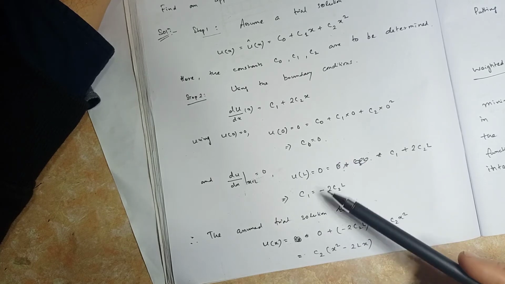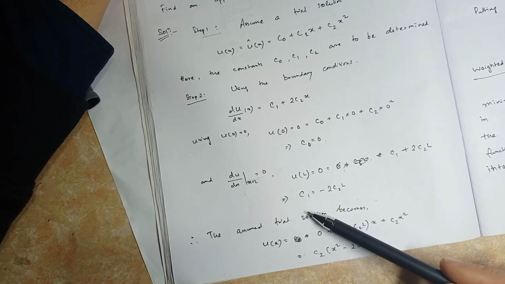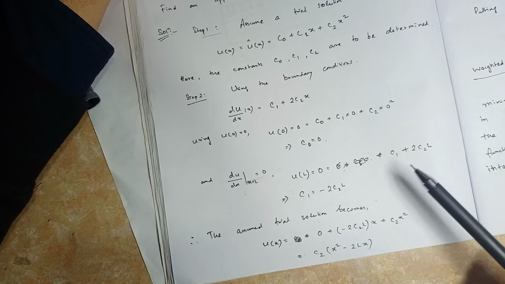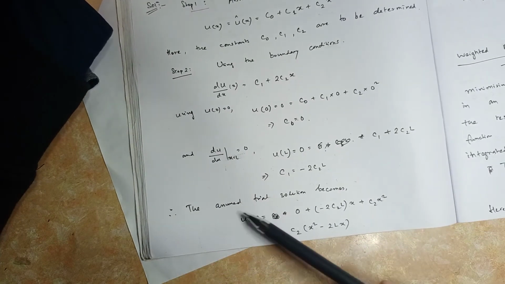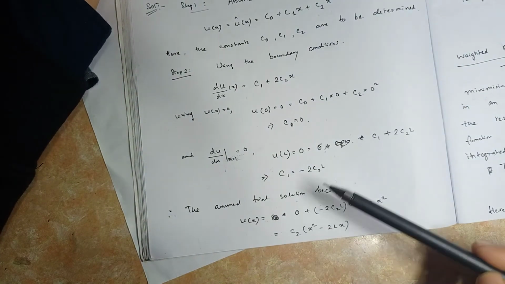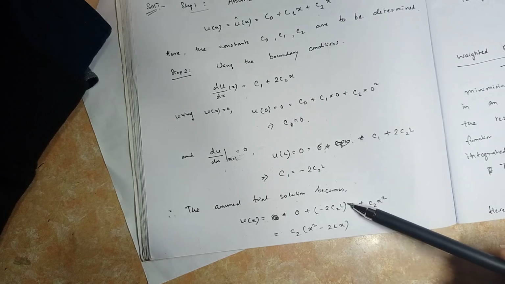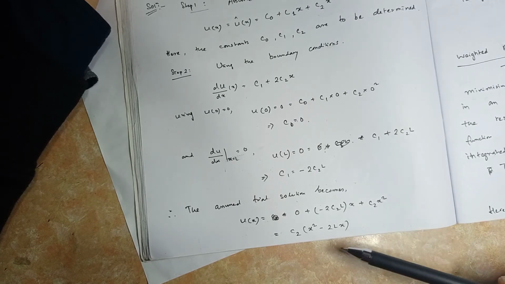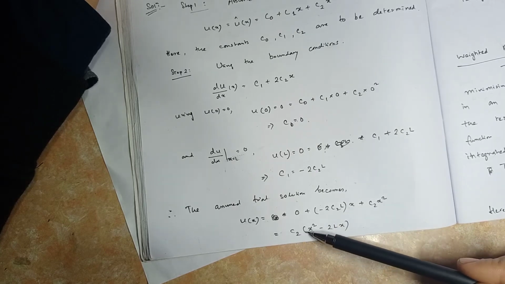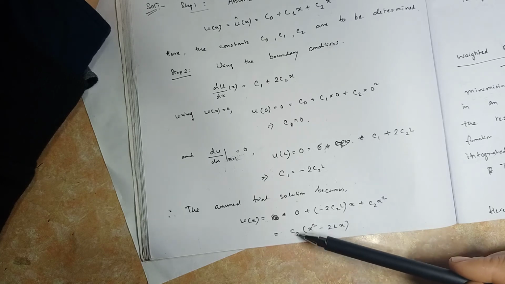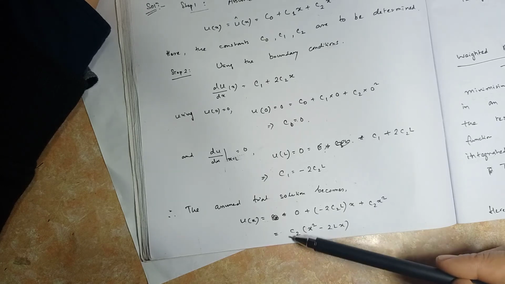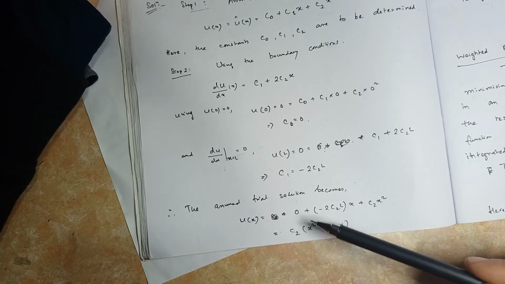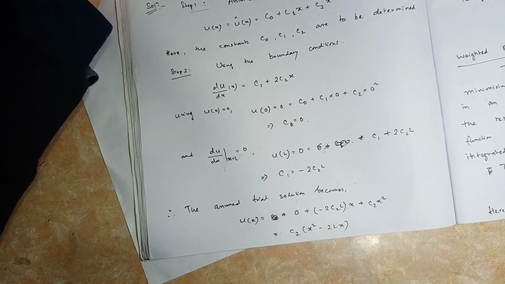So now we have got c1 and c0. Okay, so we can just put them here. So in the trial solution, c0 is 0, c1 is minus 2 c2 L, so u equals minus 2 c2 L x plus c2 x square. So we take c2 as common. Now again we are left with only one unknown constant. So what you have to do, you have to minimize the residual now.